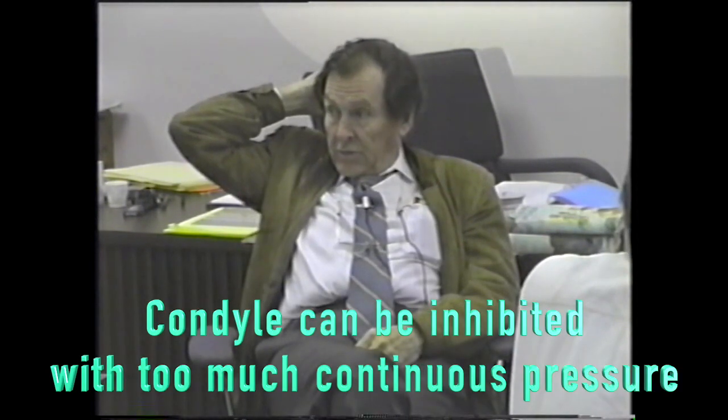Women also tend to have more senile osteoporosis. So these are connected with aging, with hormonal problems. This, in my view, makes the condyle a vulnerable site. While we may not be able to stimulate it beyond what its potential might be, there's a little question in my mind of whether it can be inhibited with continuous pressure. So we'll be getting into some of this when we come to more clinical science. We're talking about biology right now.